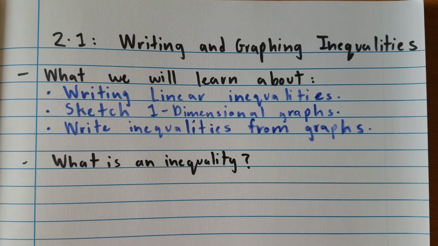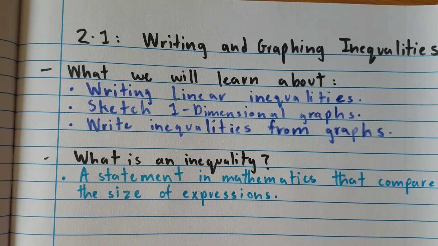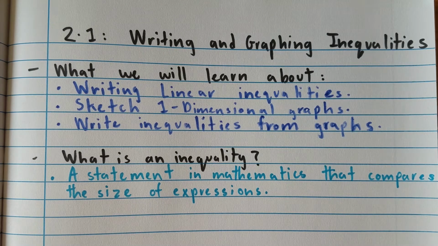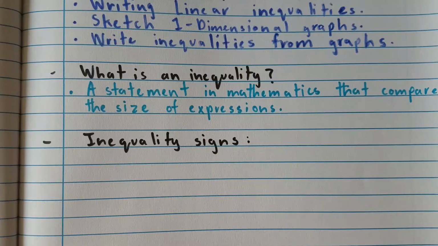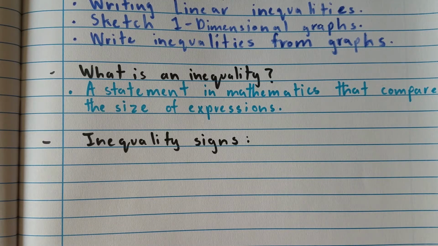So what is an inequality? An inequality is a statement in mathematics that compares the size of expressions. And to do such comparisons, we use some inequality signs. So let's talk about the inequality signs.